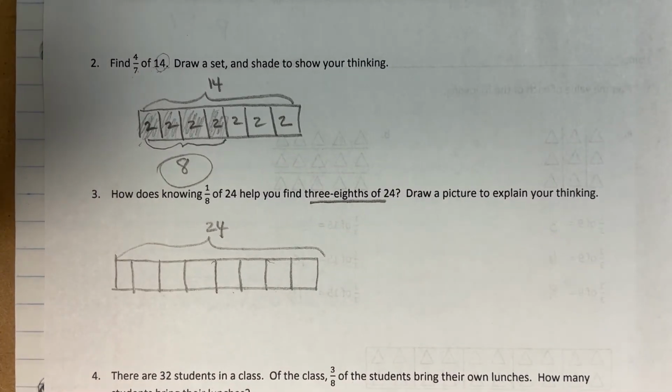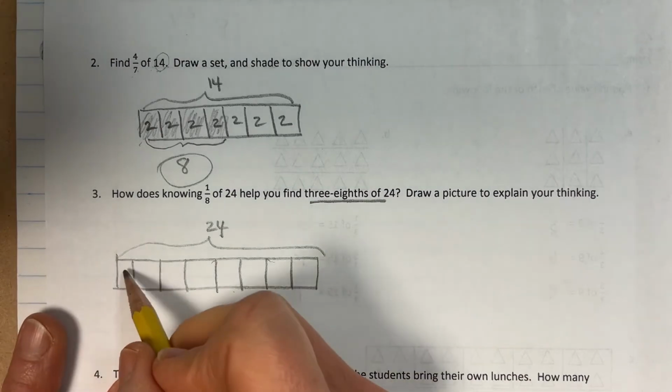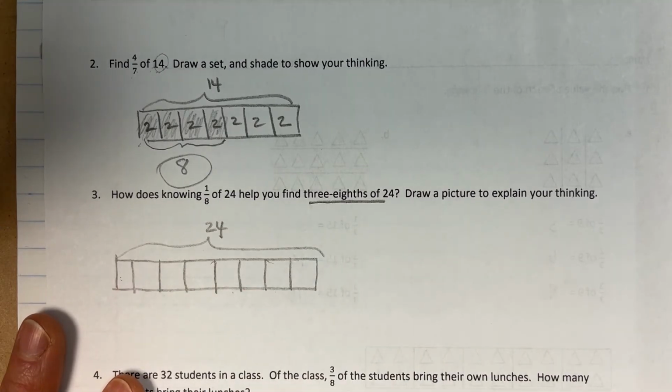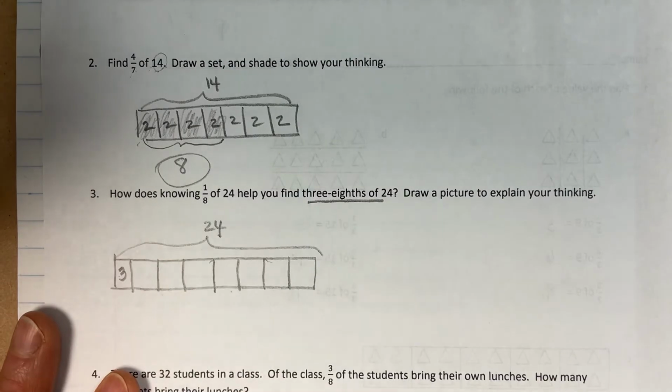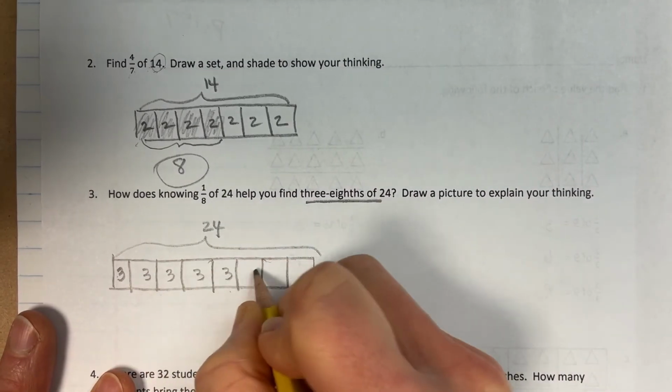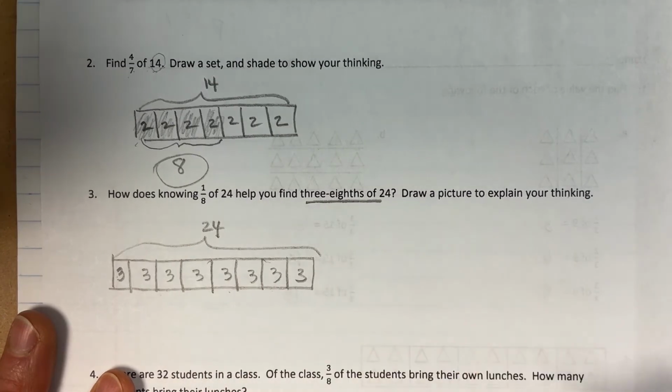Now it says, how does knowing 1/8 help me to find 3/8? Well, 1/8 of 24 is asking what goes in one box. Okay, well, 24 divided by 8 is 3. So that means 3 goes in every box.